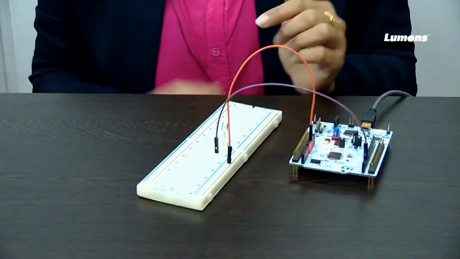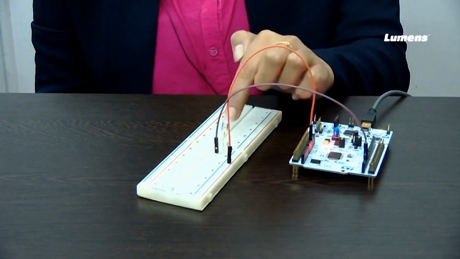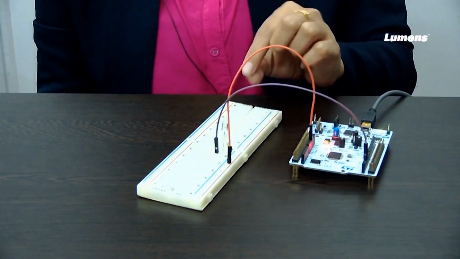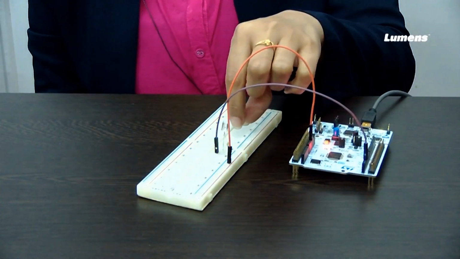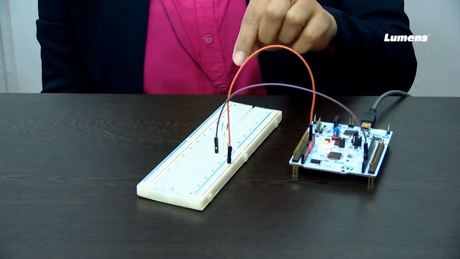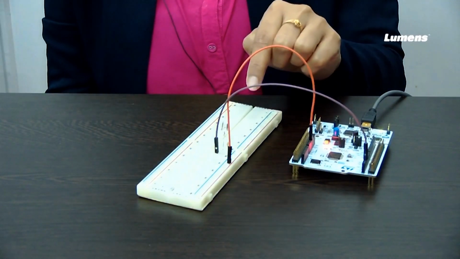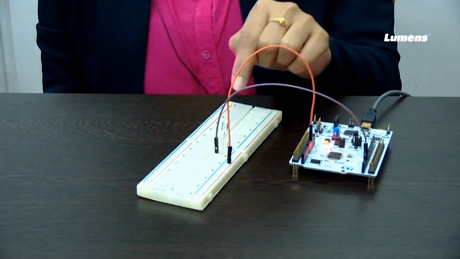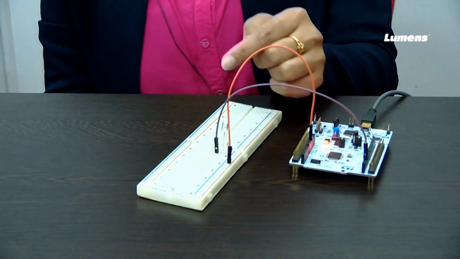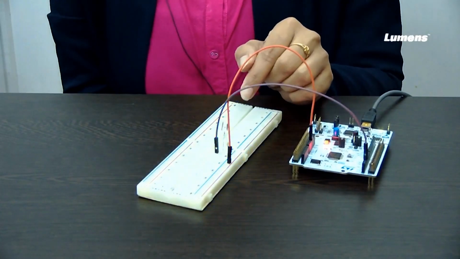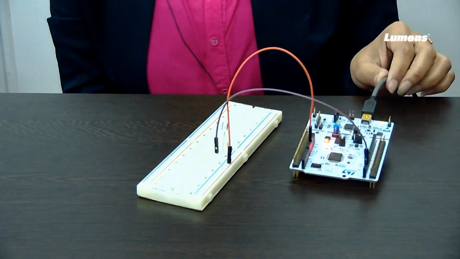You can also make various kinds of experiments with a few more LEDs. If you connect them, you can make a counter that way. You can put another LED here, and the counter will be first 0 0, then 0 1, then 1 0 and then 1 1. This can also repeat forever. So, there are various kinds of experiments that you can try out with the STM board.